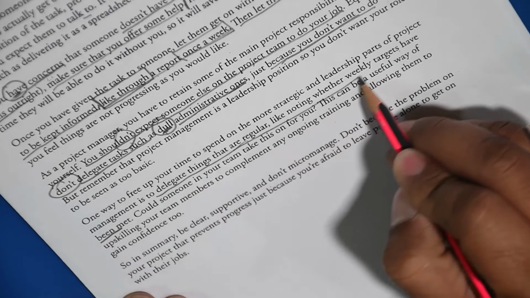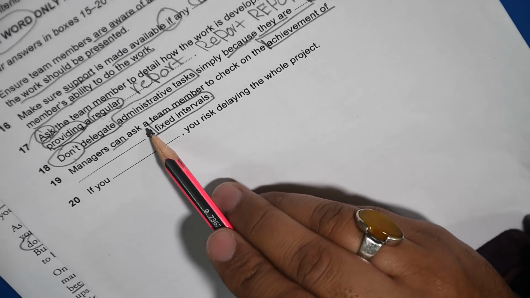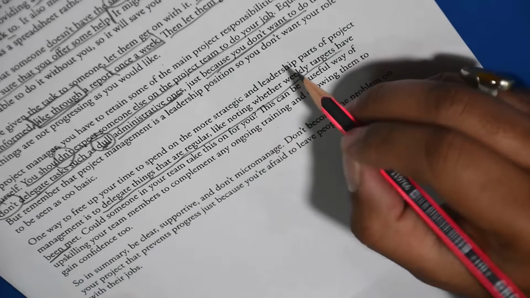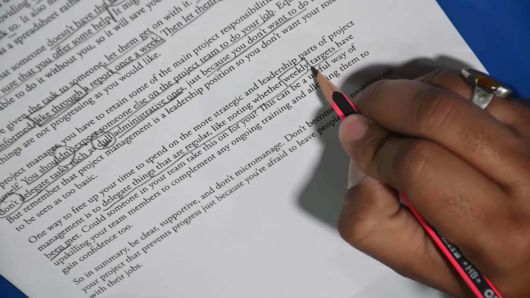Let's read the question again. Why do I read the question again? Because I should be clear about the question. Managers can ask a team member to check on the achievement of dash at fixed intervals. Now, fixed interval, weekly, right? Achievement of dash at weekly means fixed interval. So they say here, parts of project management is to delegate things that are regular, like noting whether weekly targets have been met. Weekly targets have been met.